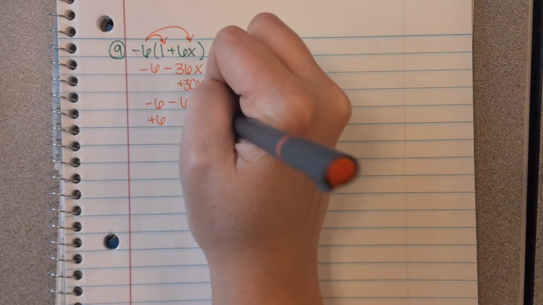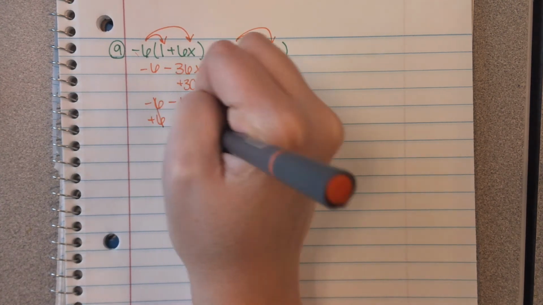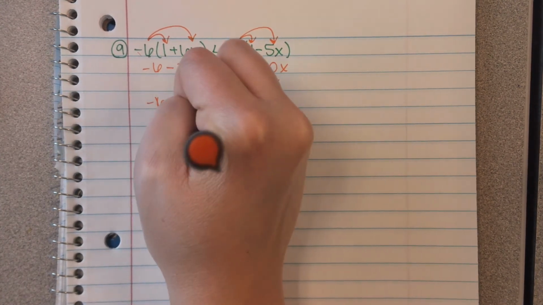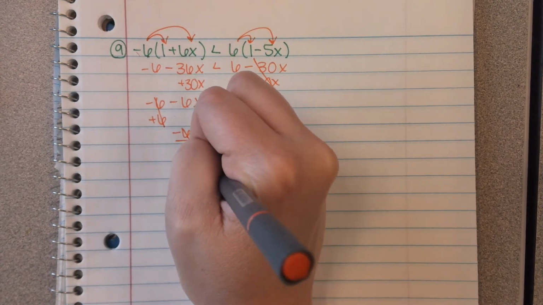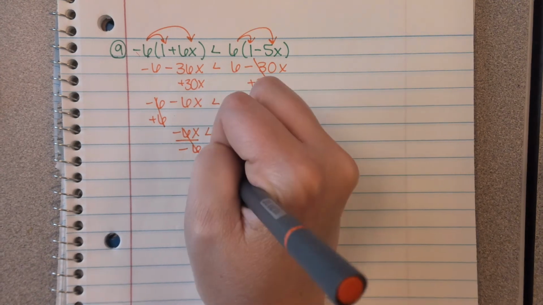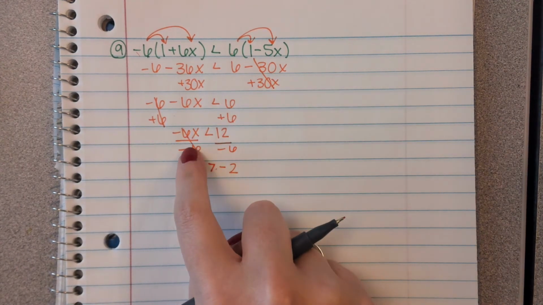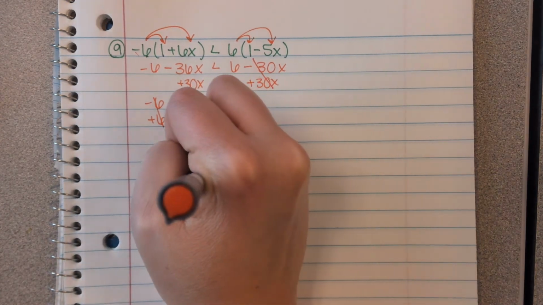I'm going to add 6 to both sides, and I get negative 6x is less than 12. We divide by negative 6. We get x is greater than, I almost messed it up, x is greater than negative 2, because we did divide by a negative, so we have to flip that symbol around.